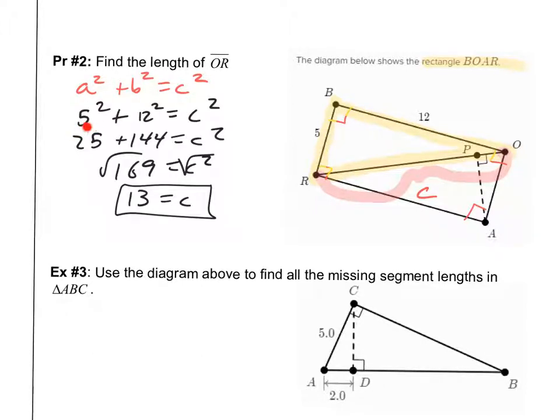All right, so 5 should have been your A, and 12 should have been your B. Typically, I do the smallest one as the A, and the second one as the B, but this doesn't matter, right? Because 25 plus 144 is the same thing as 144 plus 25. So it actually doesn't matter which one you label as the A or the B. It just matters that you always do the hypotenuse as the C.